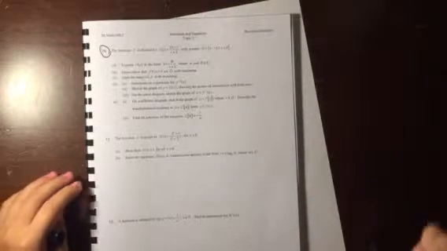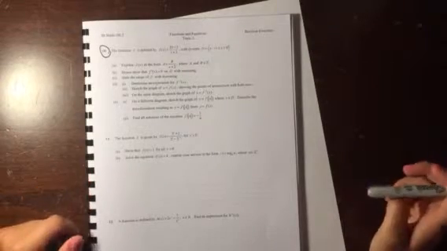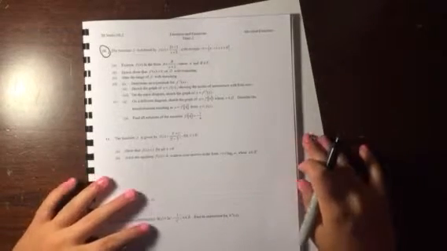Okay, we are going to be going over number 10 from 2013 paper 1. So we are going to start with 10a. It says express f of x in the form a plus b over x plus 2. So we are just going to do synthetic division.